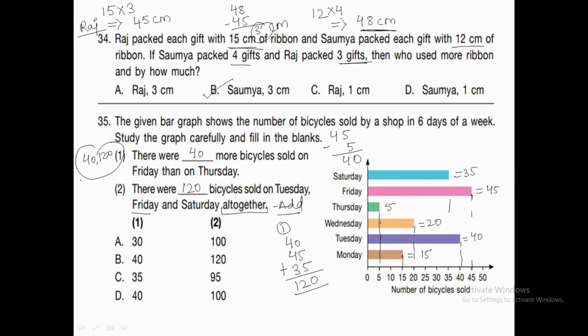So now the options have 40 and 120. In which option are 40 and 120? Option A, no, wrong. Option B, yes, 40 and 120 are there. So option B is our correct answer. Option C and option D cannot be the correct answer. So the correct answer should be option B only.